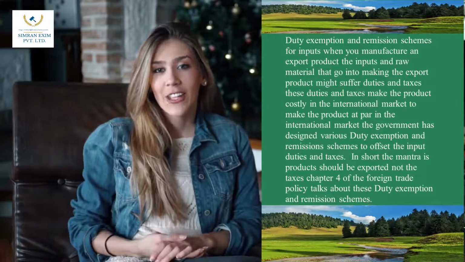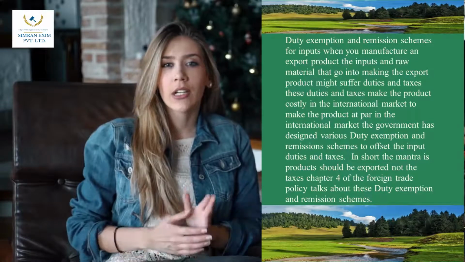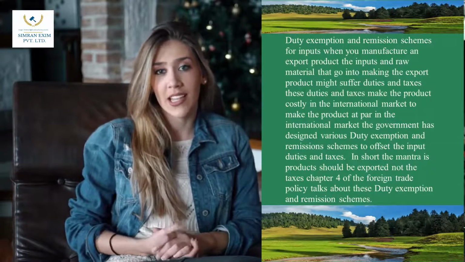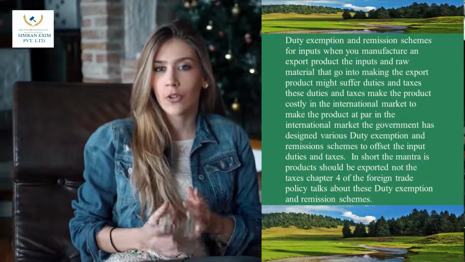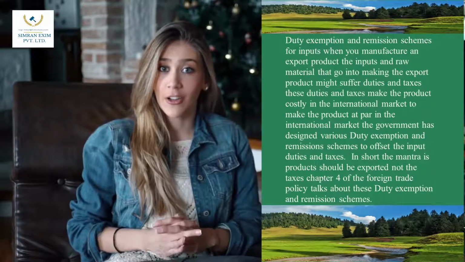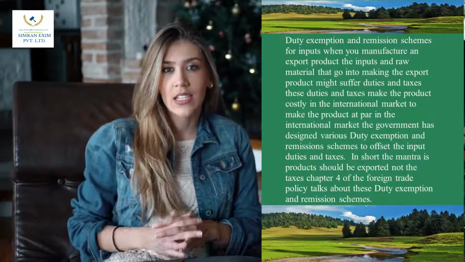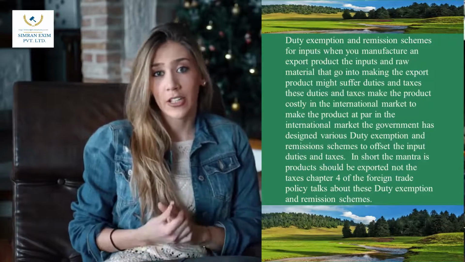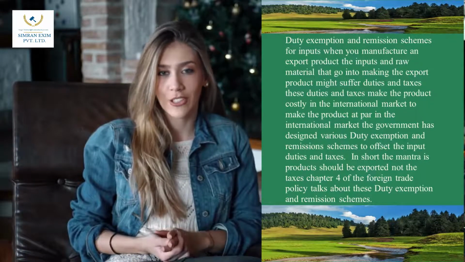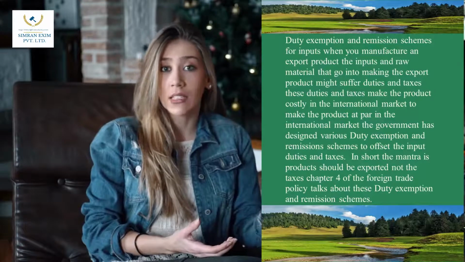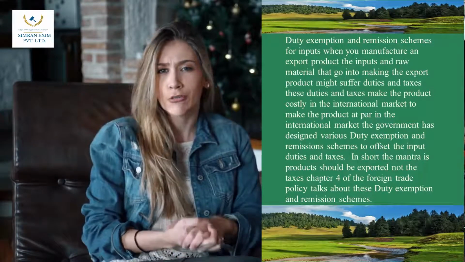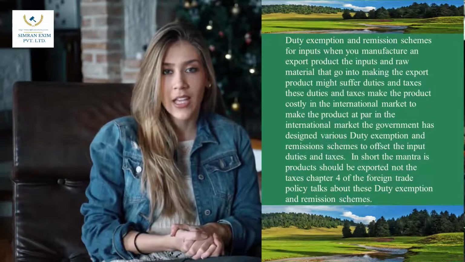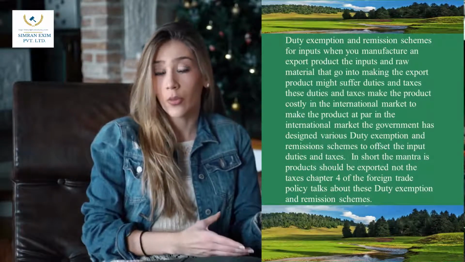When you manufacture and export products, the inputs and raw material that go into making the export product might suffer duties and taxes. These duties and taxes make the product costly in the international market. To make the product competitive in the international market, the government has designed various duty exemption and remission schemes to offset the input duties and taxes. In short, the mantra is products should be exported, not the taxes.